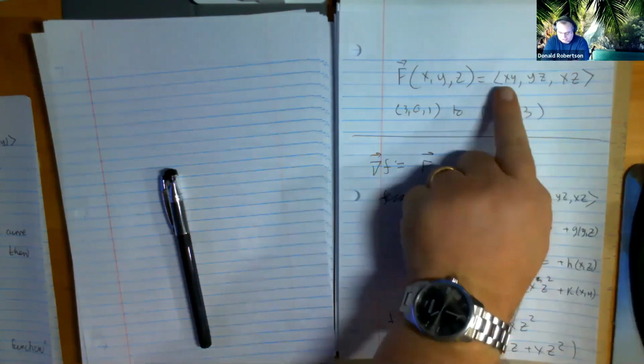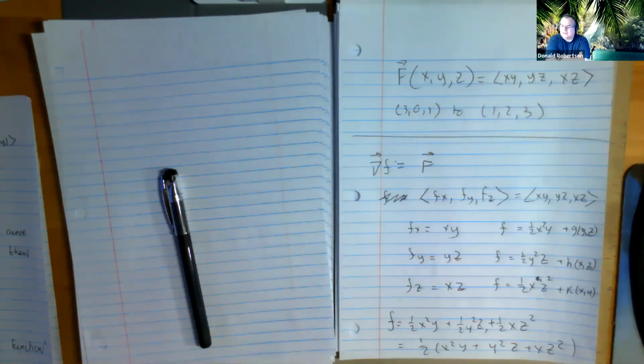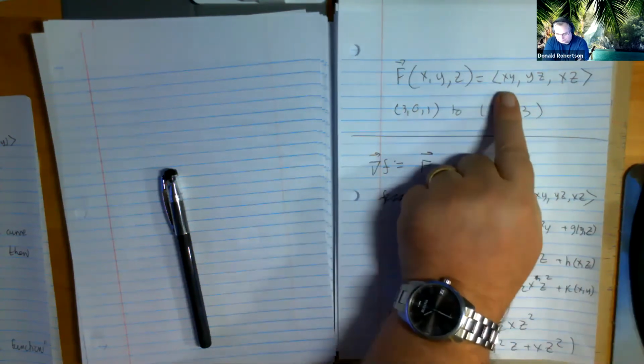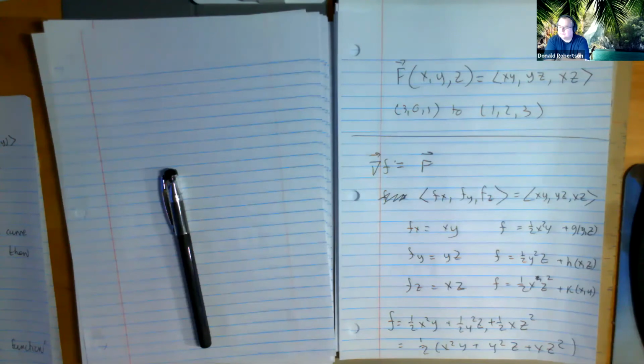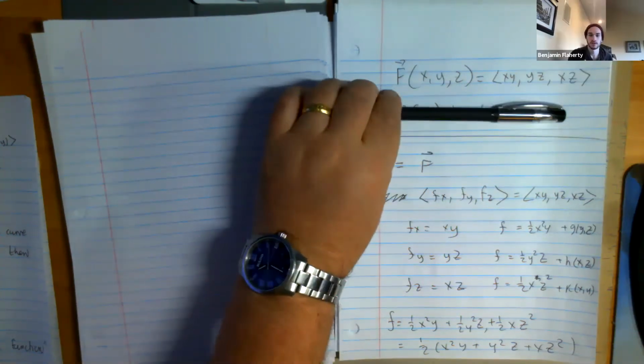There's something about the shape that lends itself to being a conservative field. Anything that comes to mind? You can almost see a looping pattern.